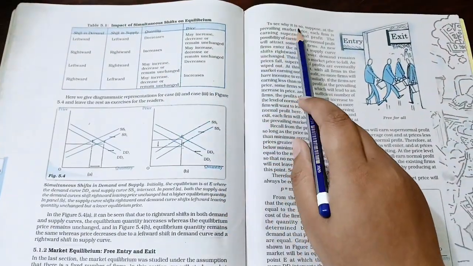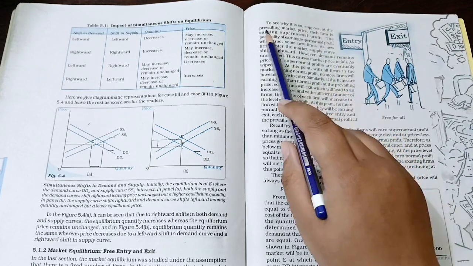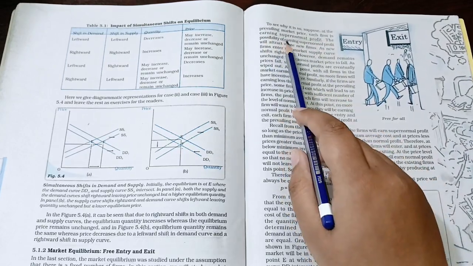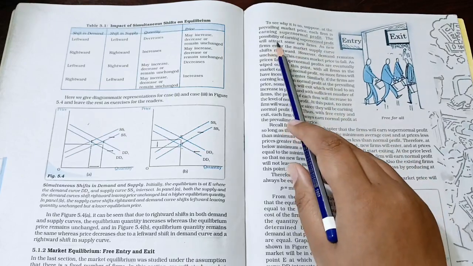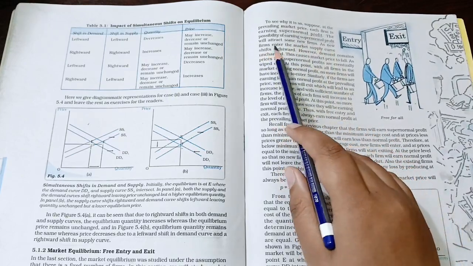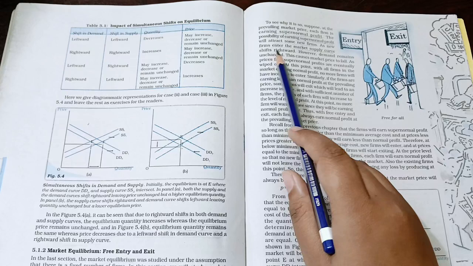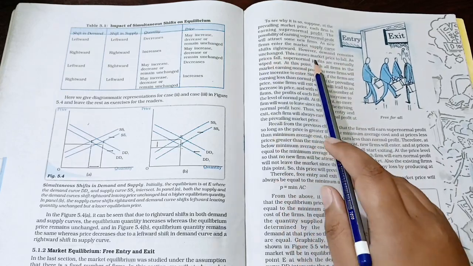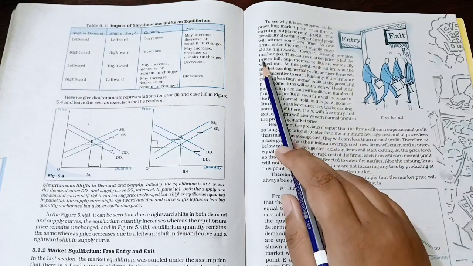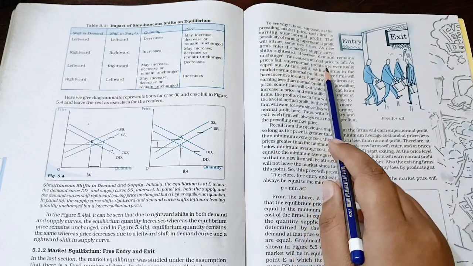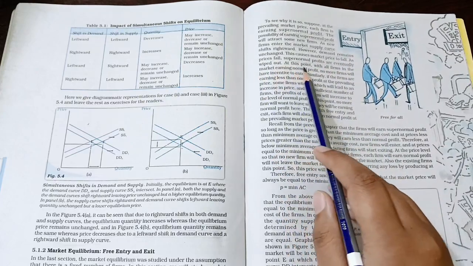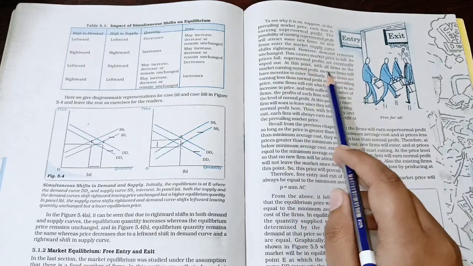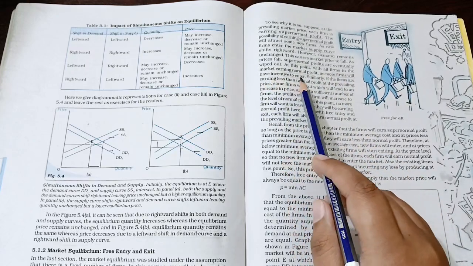To see why it is so, suppose at the prevailing market price, each firm is earning supernormal profit. The possibility of earning supernormal profit will attract some new firms. As new firms enter, the market supply curve shifts rightward. However, demand remains unchanged. This causes market price to fall. As prices fall, supernormal profits are eventually wiped out. At this point, with all firms in the market earning normal profit, no more firms will have incentive to enter.